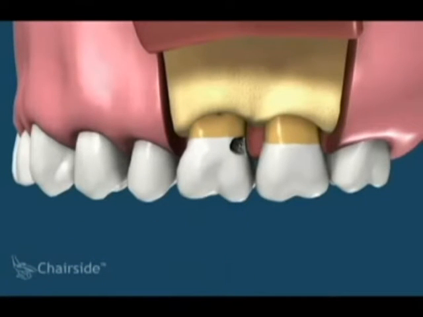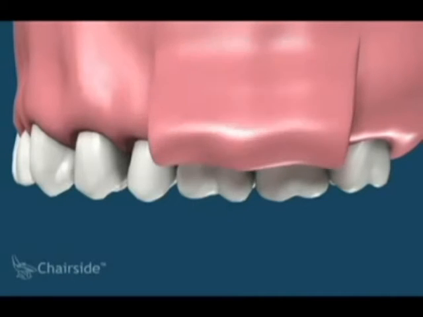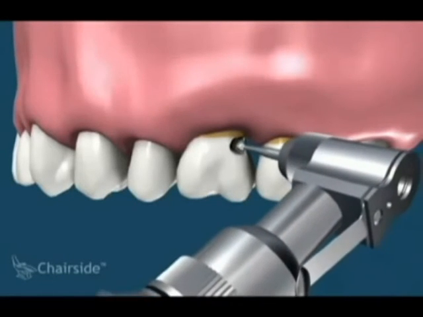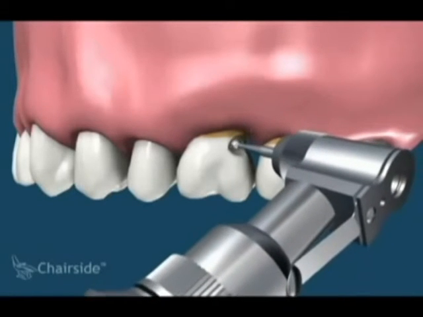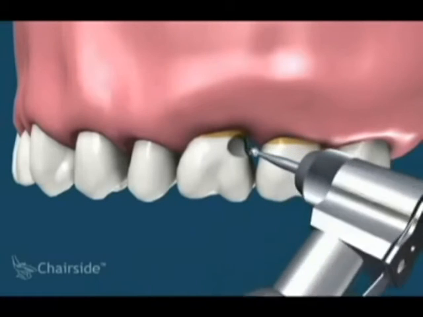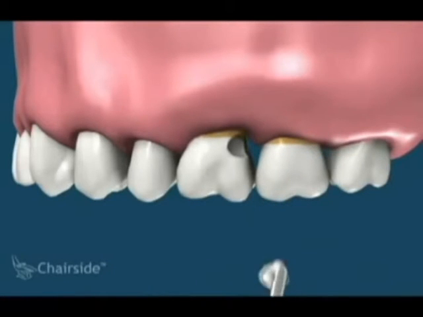The gums are then repositioned on the prepared bone, which now supports the gums below the cavity. The cavity can now be accessed. In this situation, a resin filling is used to restore the cavity. The cavity is accessible and removed, followed by the resin placement.